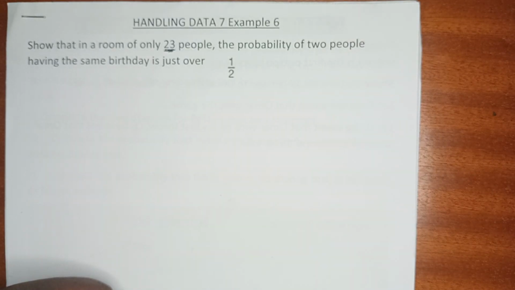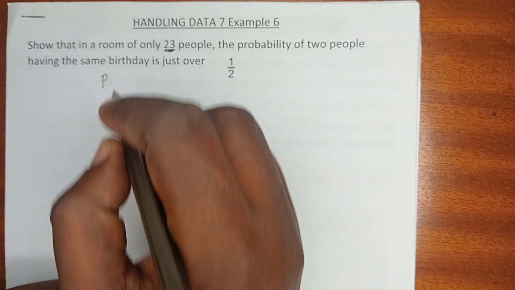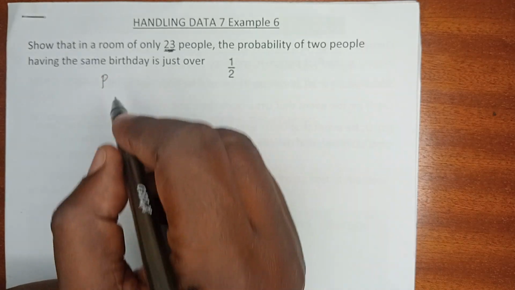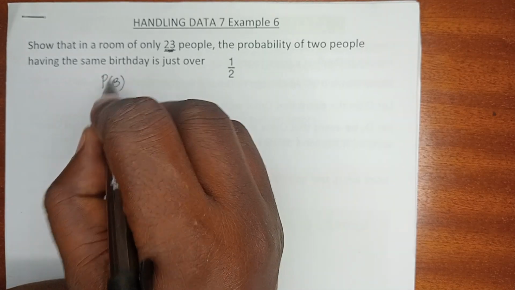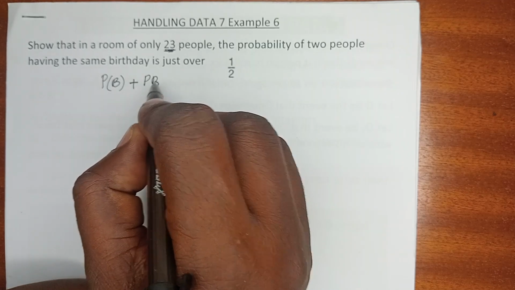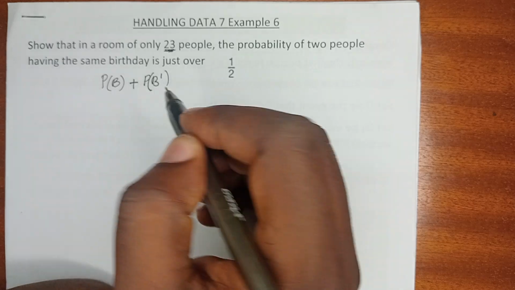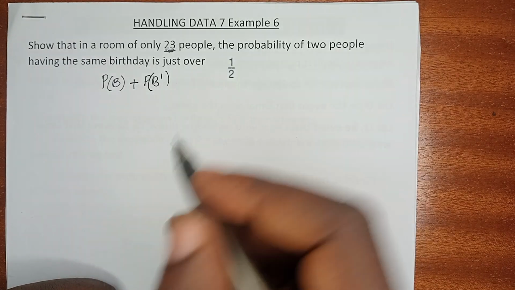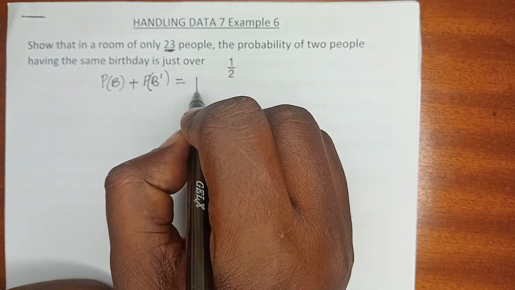And one of the things that we know very clearly is that the probability of 2 people sharing a birthday, when we add to the probability of 2 people not sharing a birthday, equals 1.